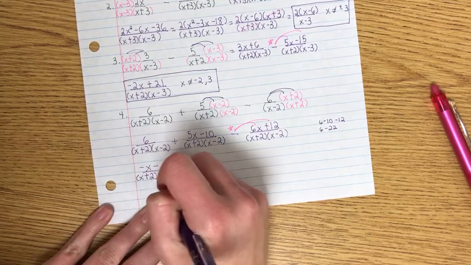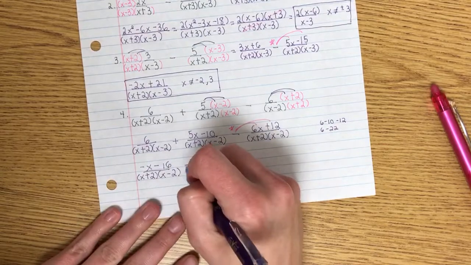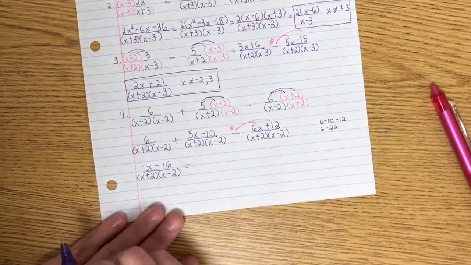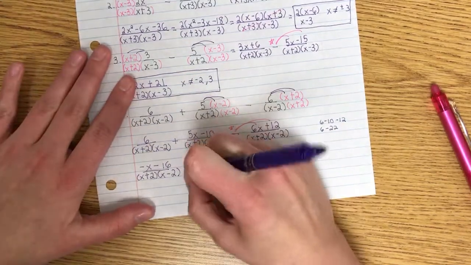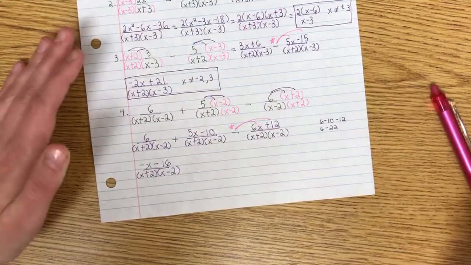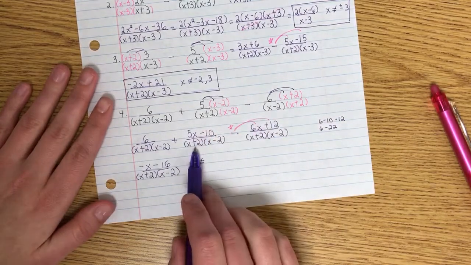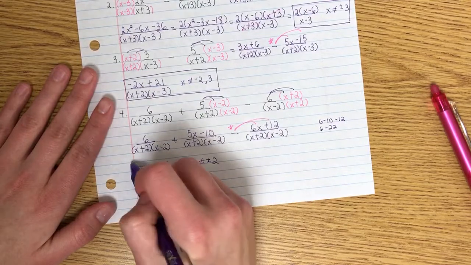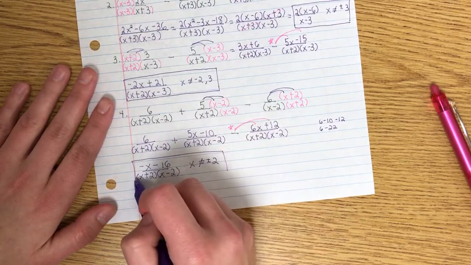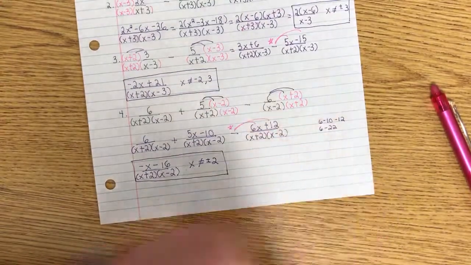Darn, I thought this was going to work out. x minus 2. And then you're going to have a lead negative. Honestly, if you factor out that lead negative, it's just going to make that x plus 16, and that's not going to help you any, so I'm not even going to do it. I'm just going to give my restrictions, which are x cannot equal plus or minus 2. So unfortunately, nothing canceled on that one. I thought it was going to work, and it didn't. Oh well, that's the way the cookie crumbles.